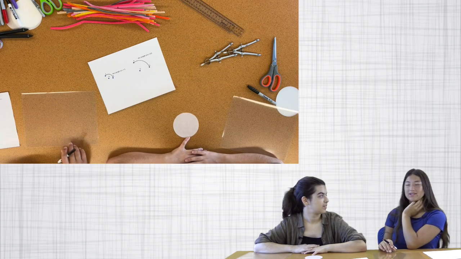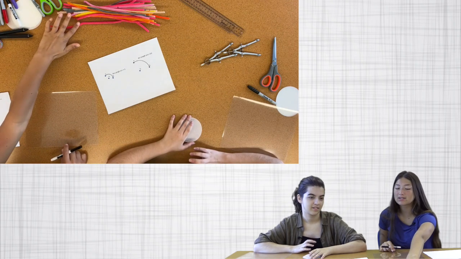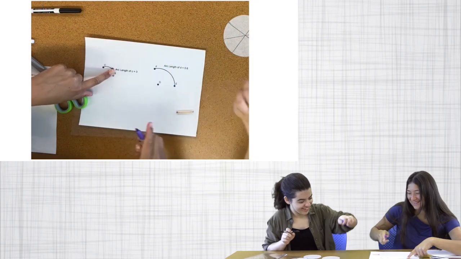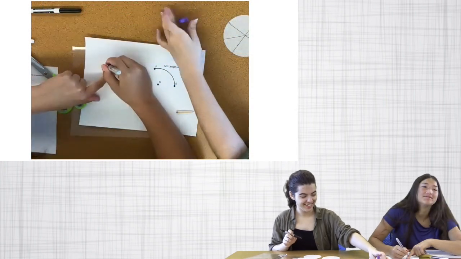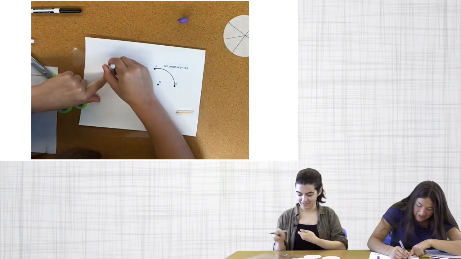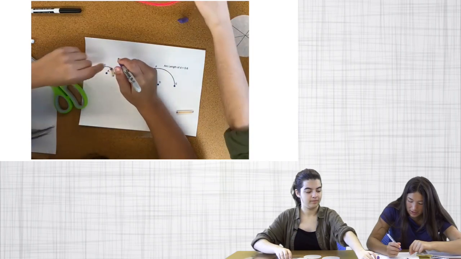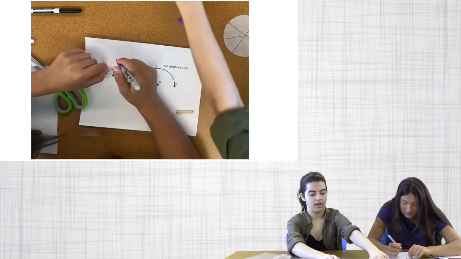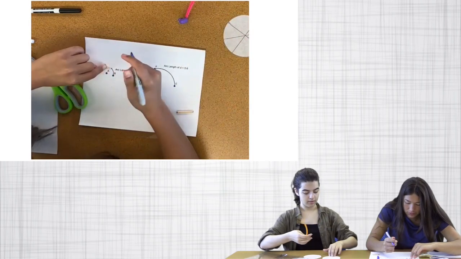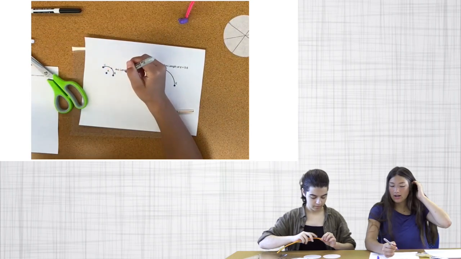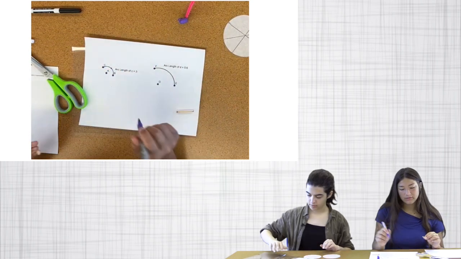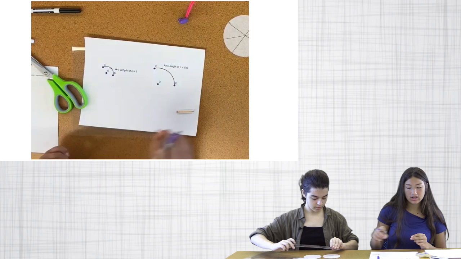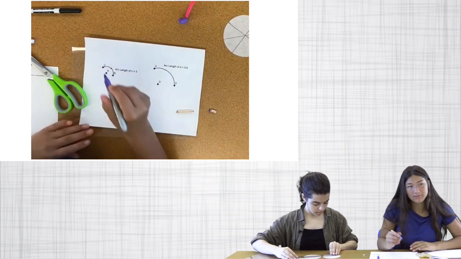Well, we were thinking we could do what we did yesterday with the pipe cleaners. So Mary, you're working on finding the radius using pipe cleaners. Yeah, the radians of the arc using the pipe cleaners. This one looks like it's about 2 radians. For A, it looks like it's 2 radians. And how did you figure that out?